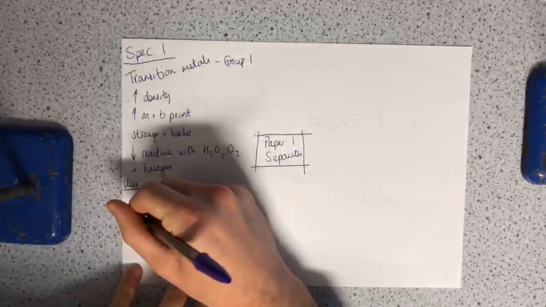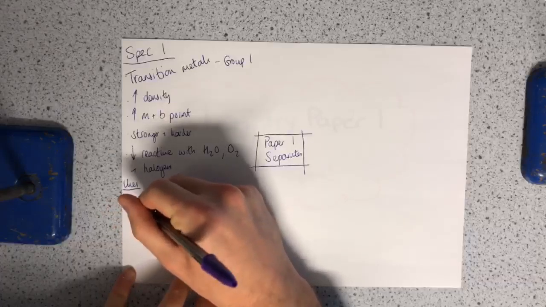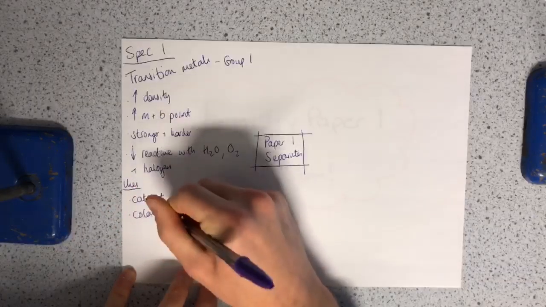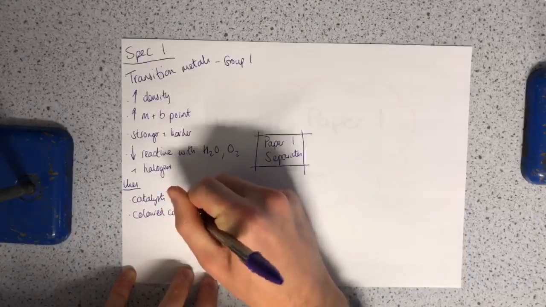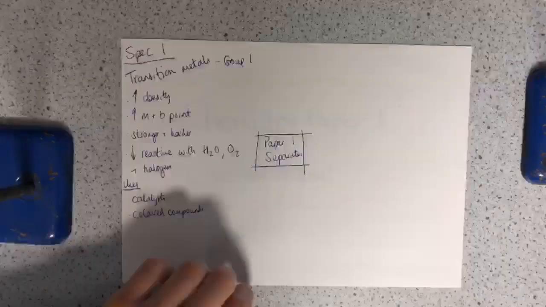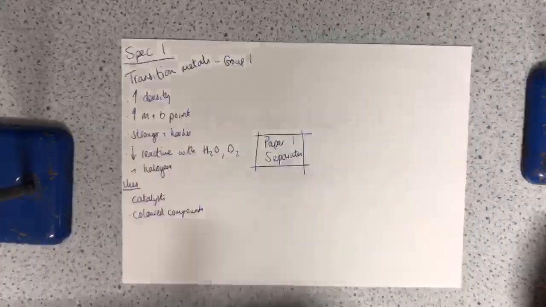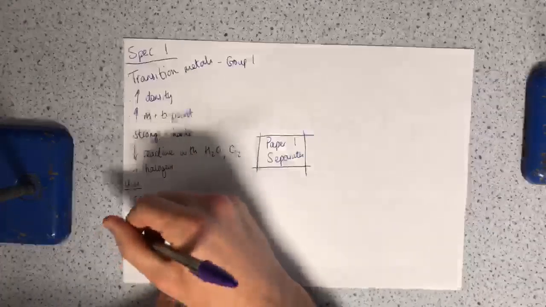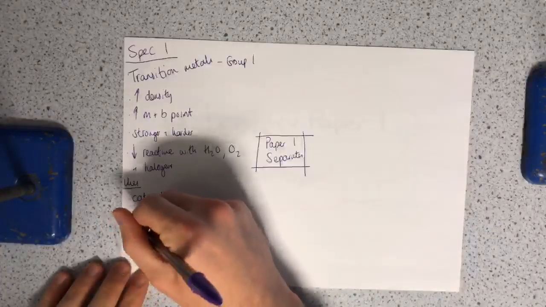We've also got that they form coloured compounds, so that has its uses. They can use the coloured compounds for different things. If you're wanting something that looks like a bluey colour, you might use copper, depending on what it is. And then you've got more than one type of ion.